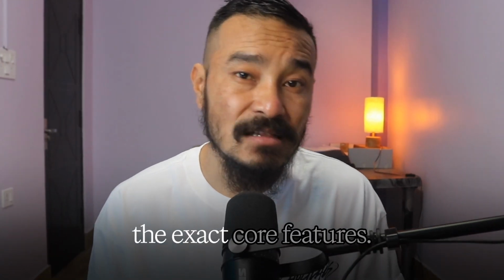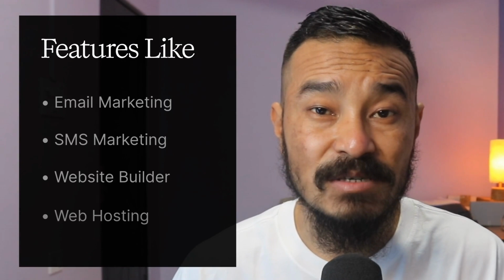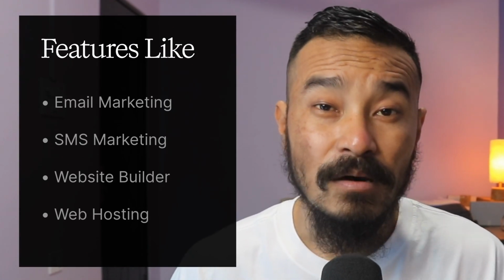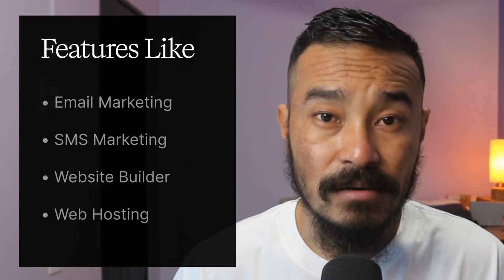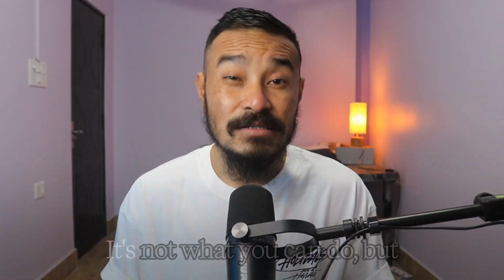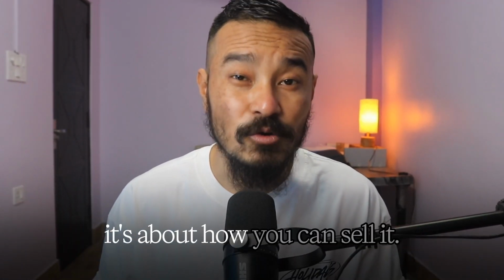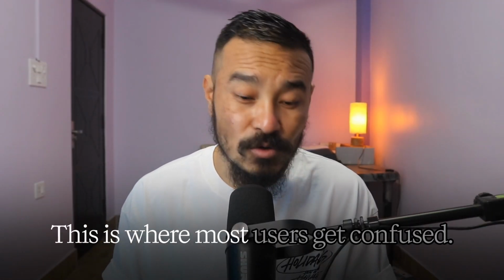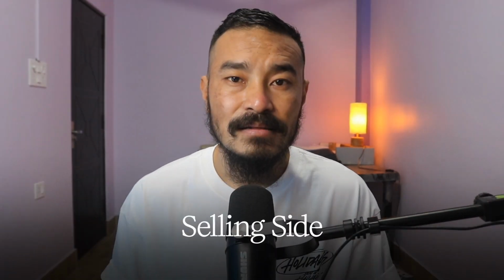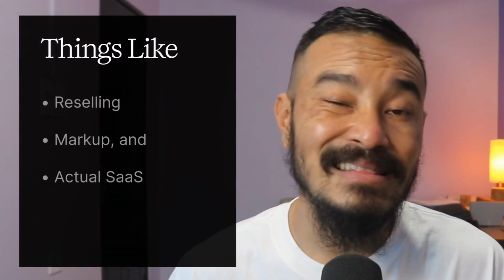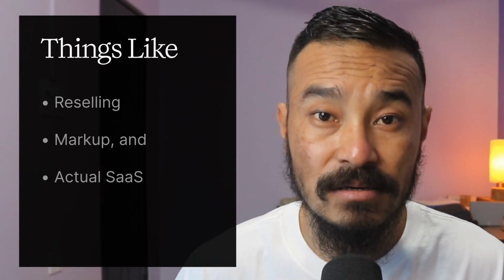Now here's the thing. All three plans give you the exact core features. By feature, I mean things like email marketing, SMS marketing, website builder, hosting. All that stuff is included in every plan. So what's the difference then? It's not what you can do, but it's about how you can sell it. This is where most users get confused. The real difference is in the selling side. Things like reselling, markup, and turning it into an actual SaaS product. Alright, now let's break down the plans.